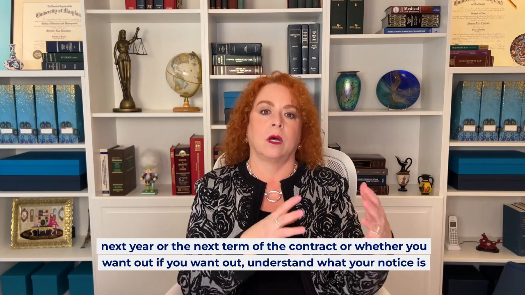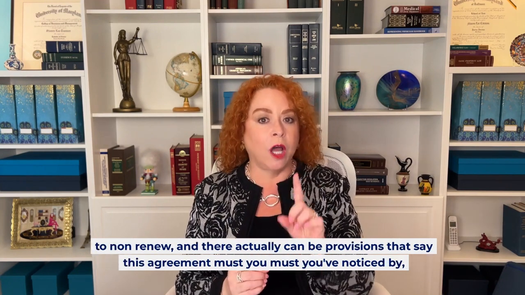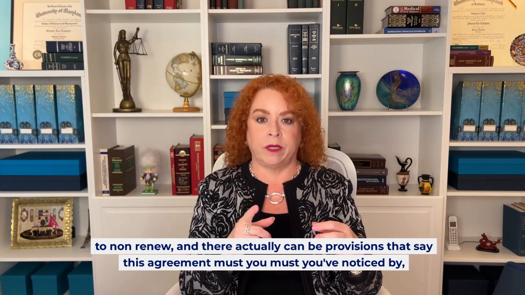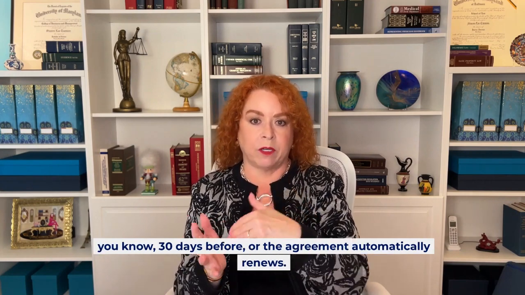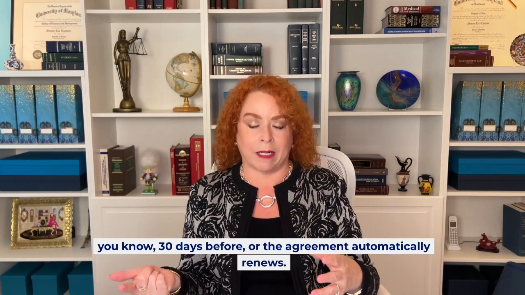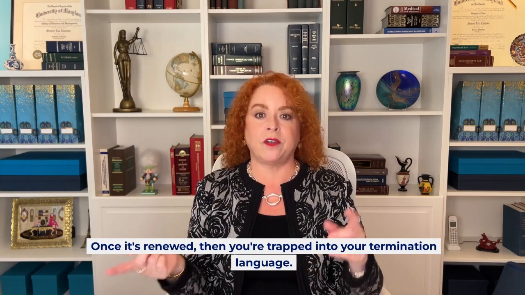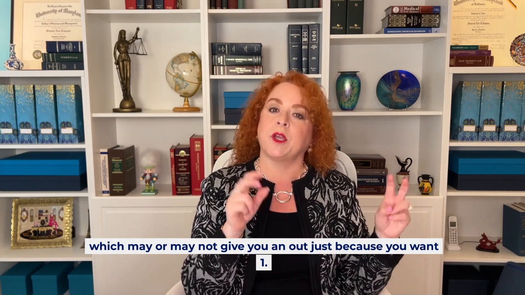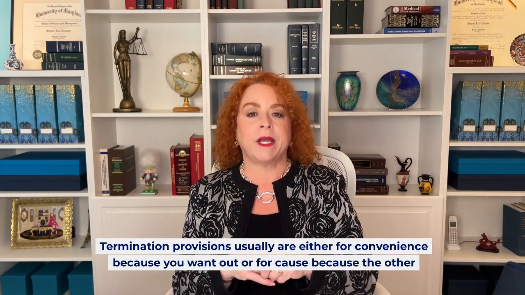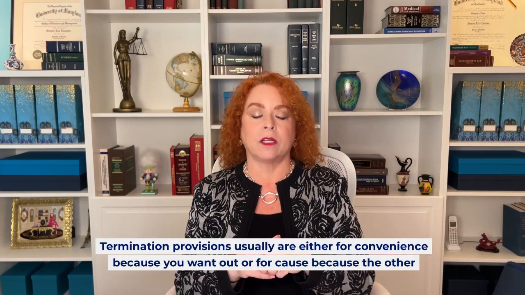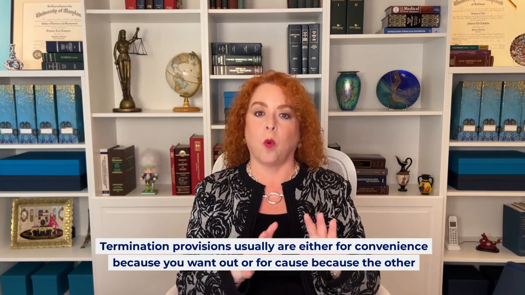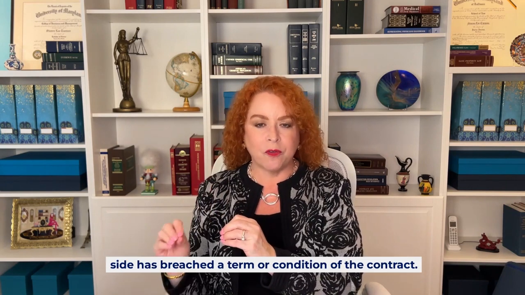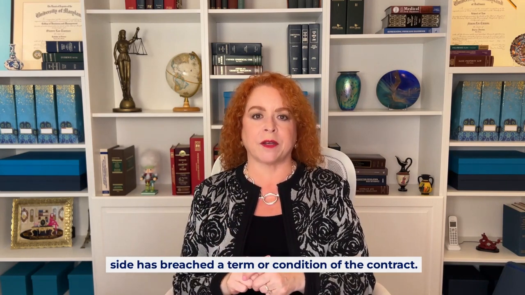If you want out, understand what your notice is to non-renew, and there actually can be provisions that say this agreement you must give notice by 30 days before, or the agreement automatically renews. Once it's renewed, then you're trapped into your termination language, which may or may not give you an out just because you want one. Termination provisions usually are either for convenience, because you want out, or for cause, because the other side has breached a term or condition of the contract.